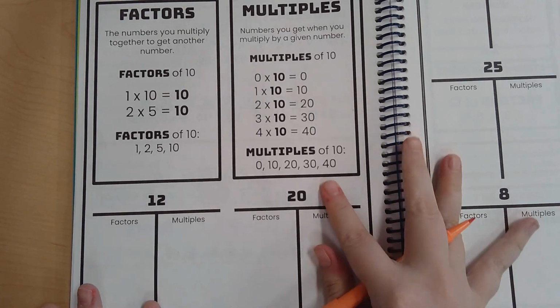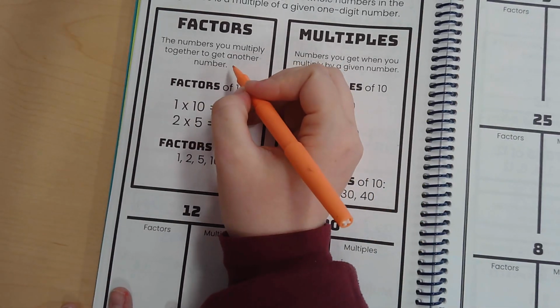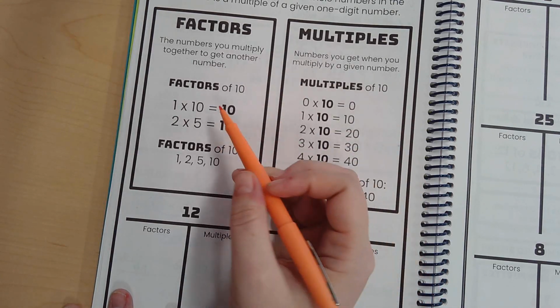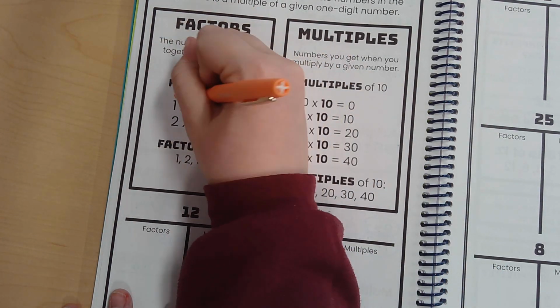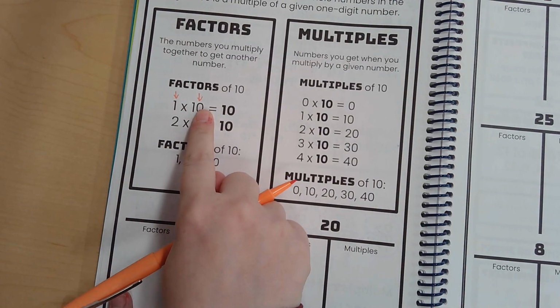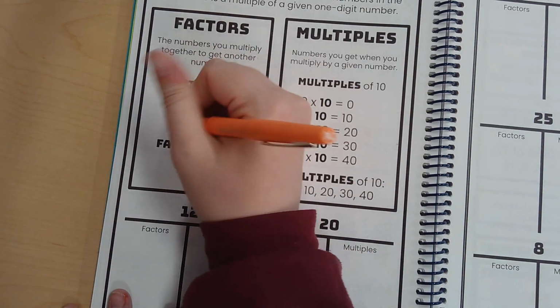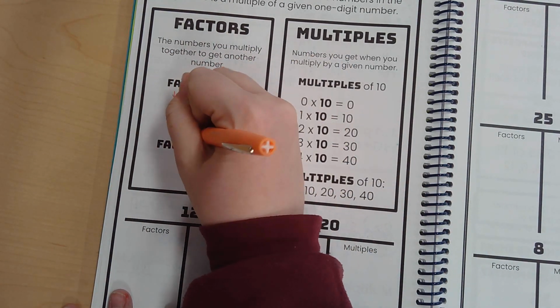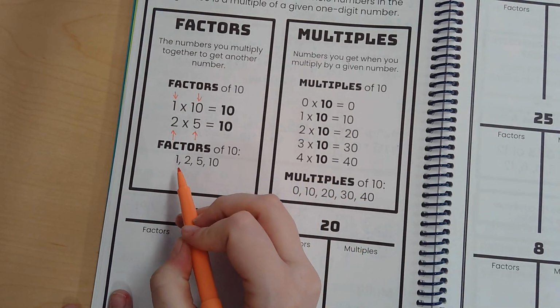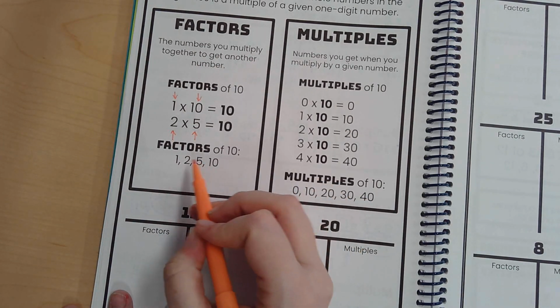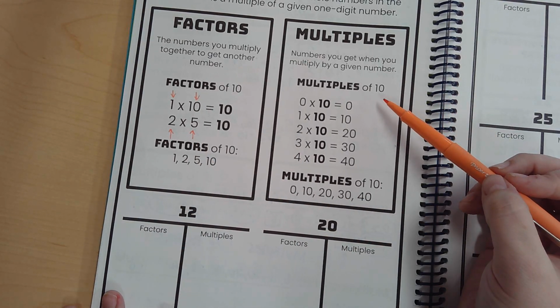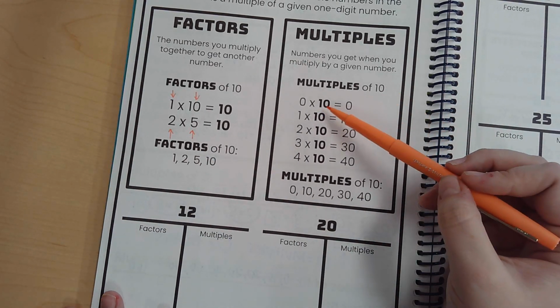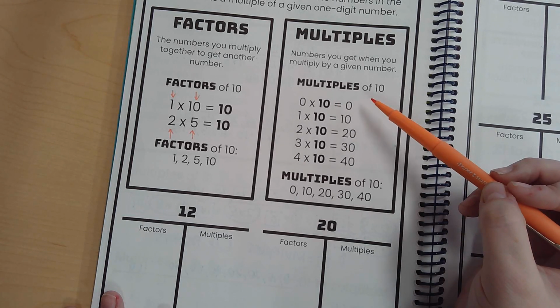Okay, so remember, factors are the numbers that you multiply to get to another number. So the factors of 10: 1 times 10, so 1 and 10 are factors, and you get 10. More factors of 10 would be 2 and 5. So the factors of 10 are 1, 2, 5, and 10. They're the numbers that we would multiply to make 10. The multiples of 10 are numbers that we make when we multiply by 10.